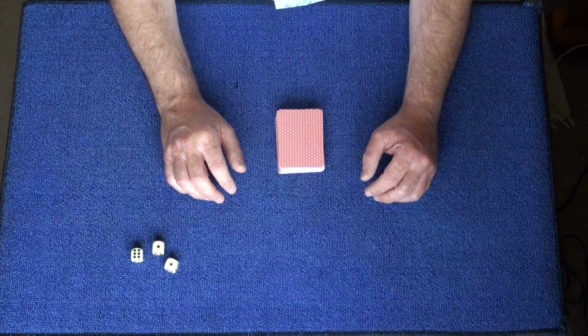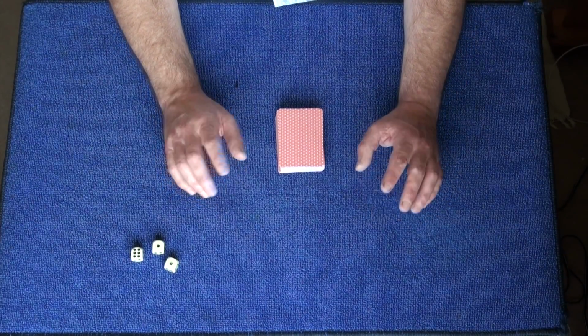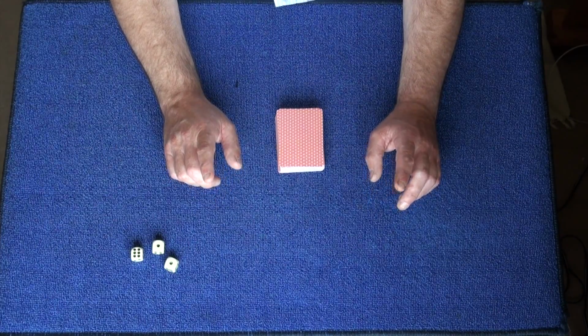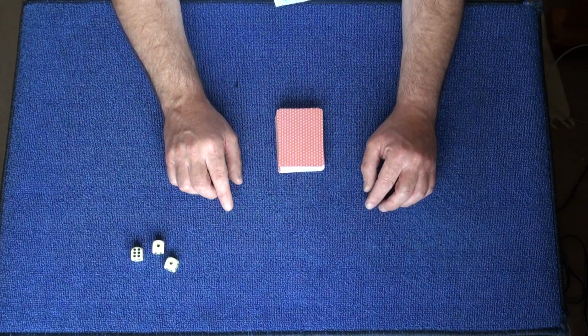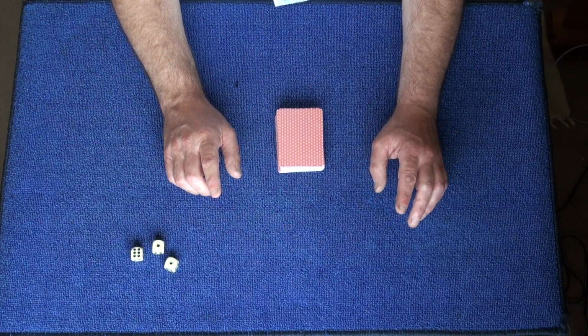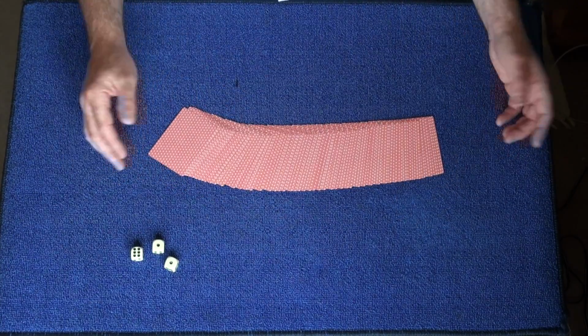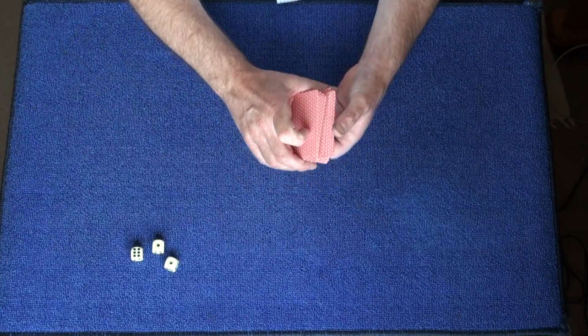And I must explain to you, in a minute you'll be watching my performance, and I must tell you it's an ungimmicked deck. It's not marked in any way, and the spectator can examine the deck front and back. They won't find anything wrong with the deck.